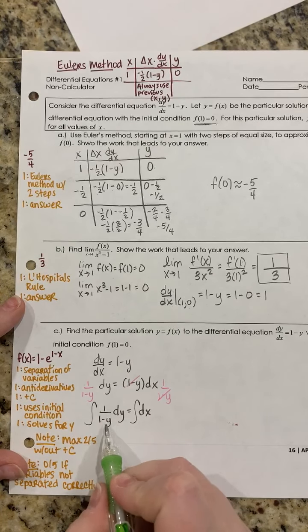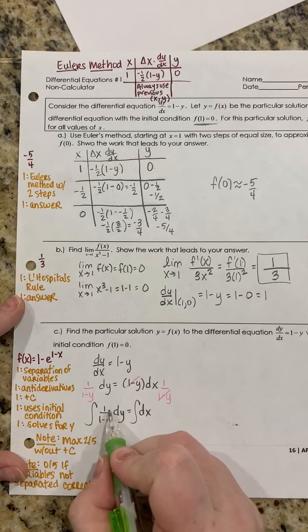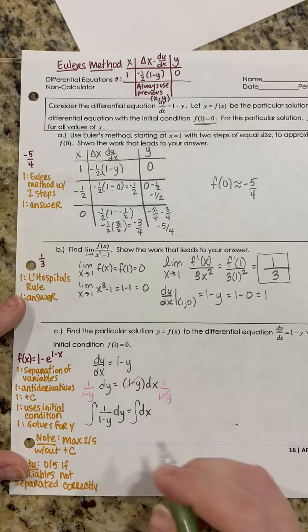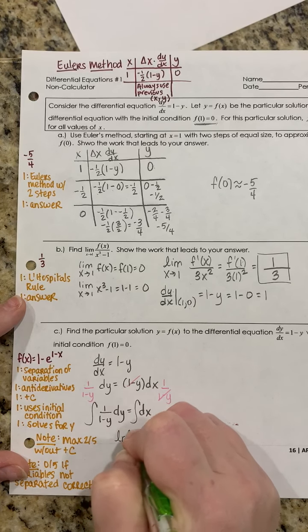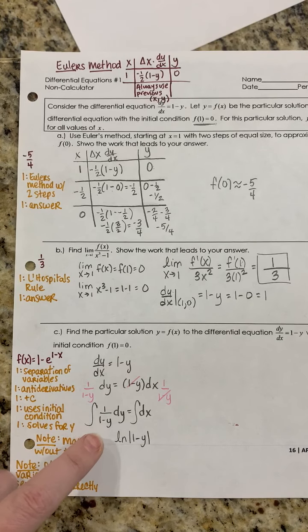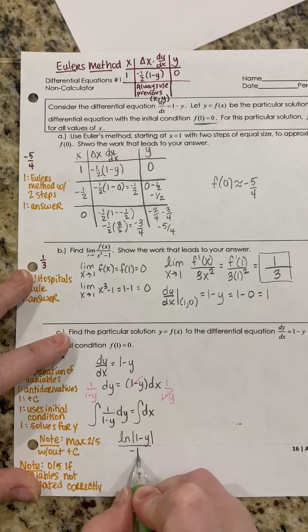So this is 1 over u basically, but this is a linear. So the antiderivative of 1 over u is ln of 1 minus y divided by the derivative of the inside, which is divided by -1.